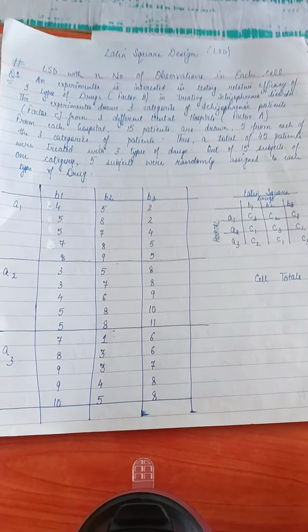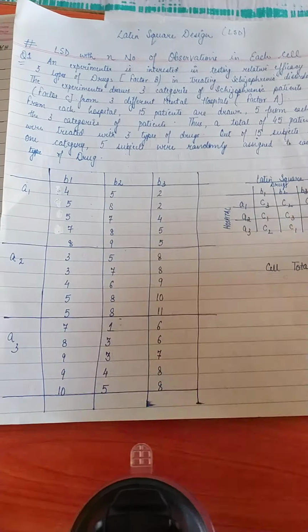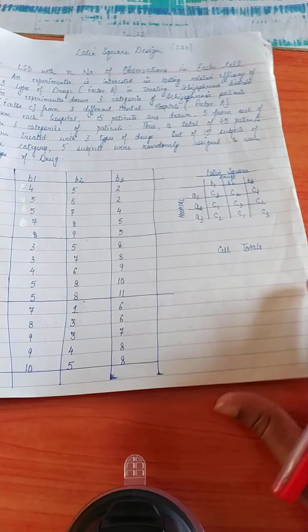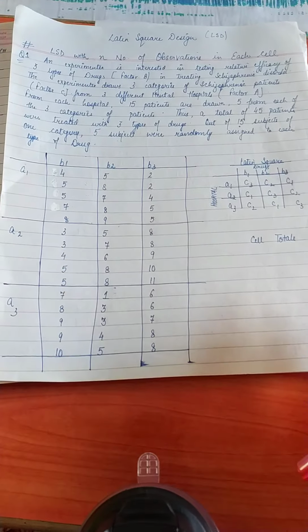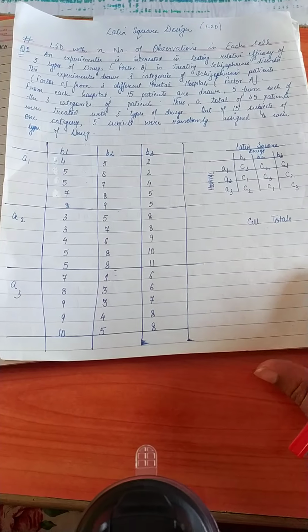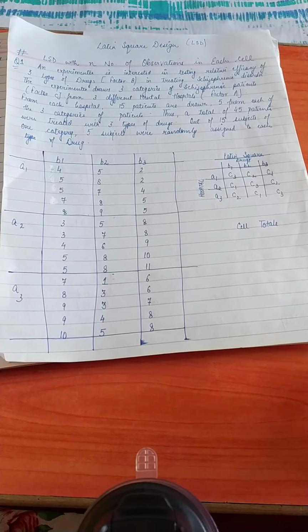Now the experiment numerical goes like this. So you have the numerical with you. I'll be sending the picture of the numerical on your WhatsApp. So here in this numerical, we are having three factors.